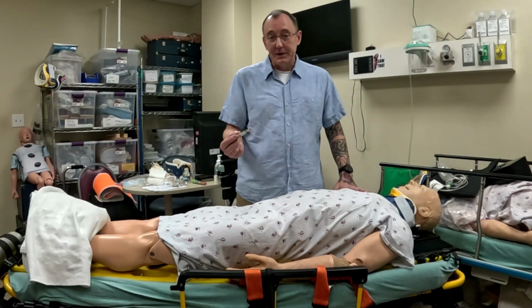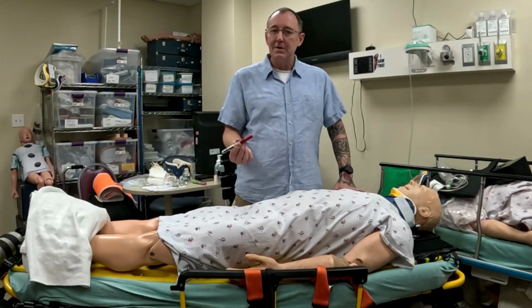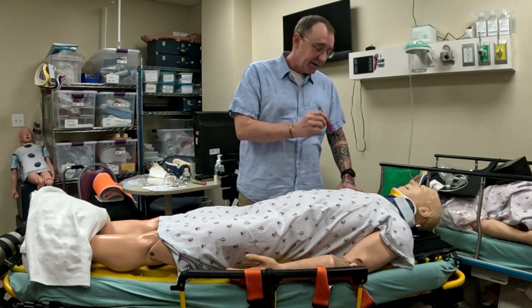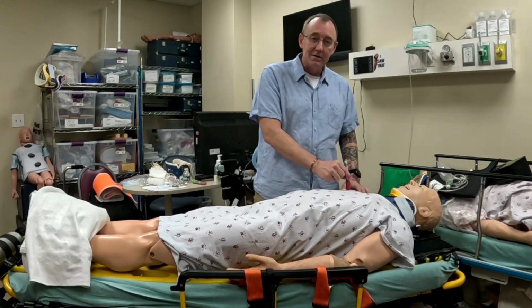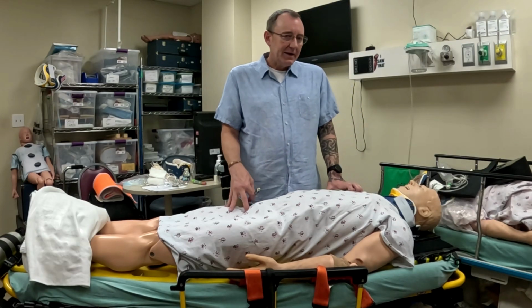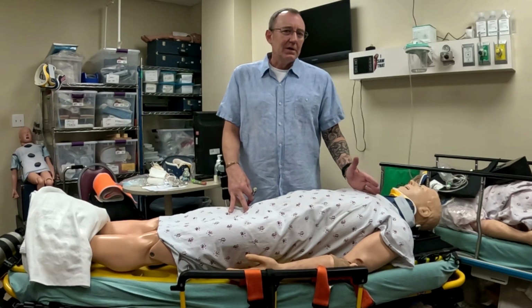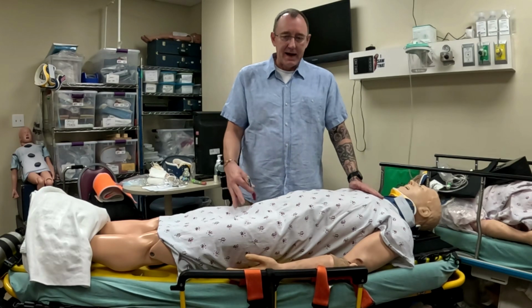Then you'll need needle decompression. Most systems, this is an ALS skill. Some BLS providers may be able to do it. And it's a simple needle into the chest in a specific spot to release the trapped air on that side of the body, and makes that lung expand. So now they can utilize both lung fields for gas exchange.